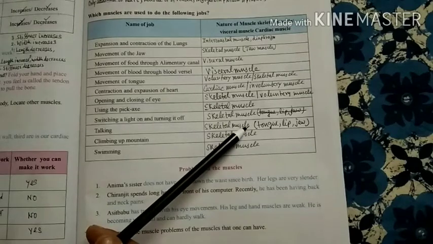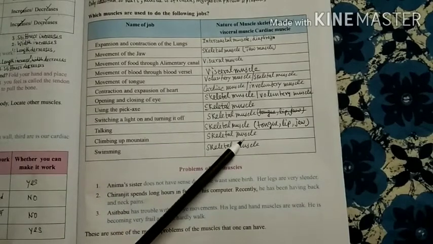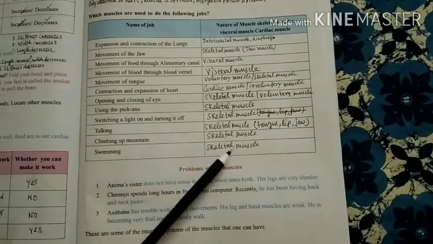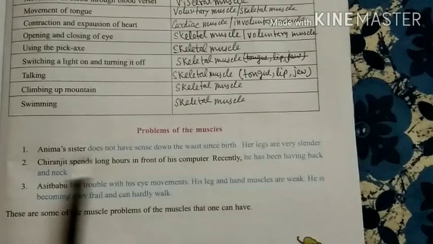The vocal cord is vibrated, and the vibration of the vocal cord is transformed into words. Okay, do you follow? Climbing up mountain, skeletal muscle. Swimming, skeletal muscle.